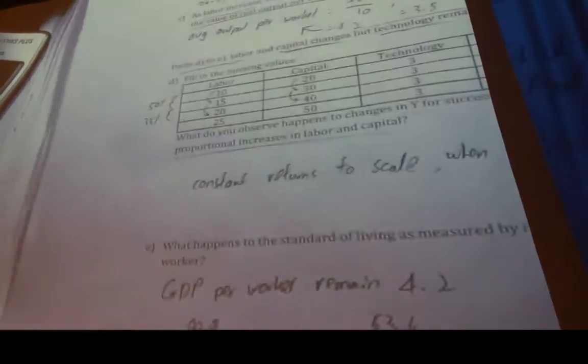Okay, so last question. Then you're done. Yay. So for this one, they change technology while labor and capital is 20. So you sub the equation inside, you get real GDP is 80. So what does this mean?